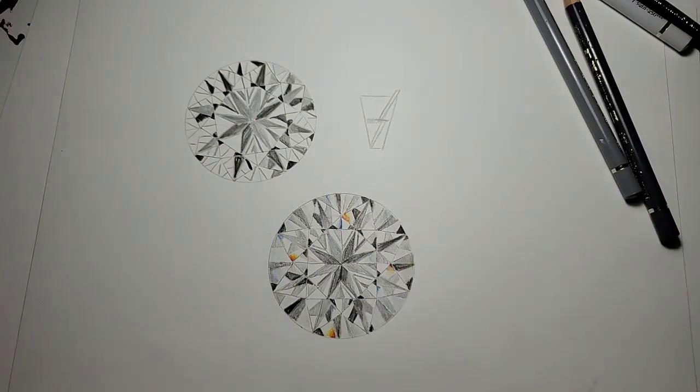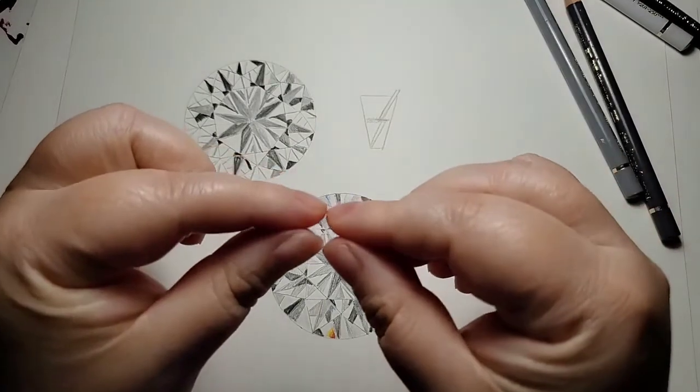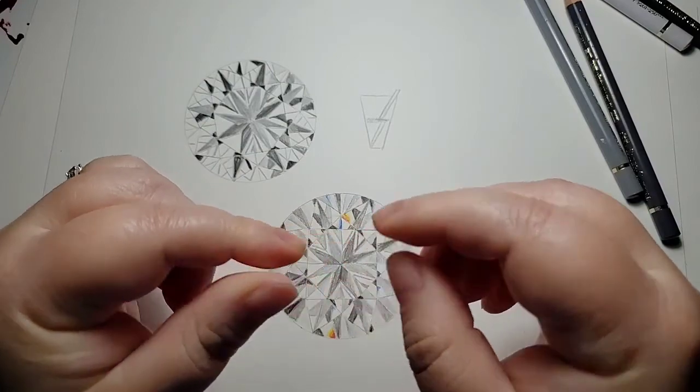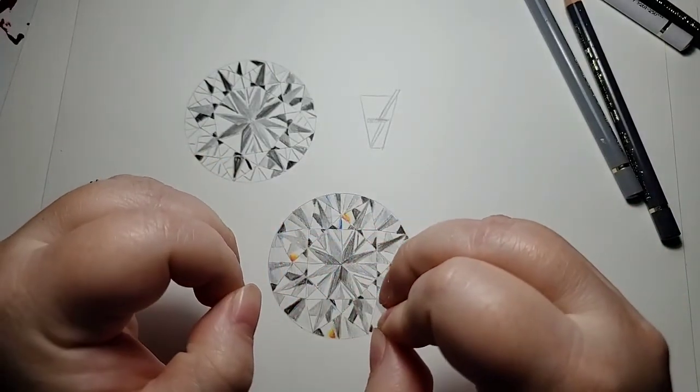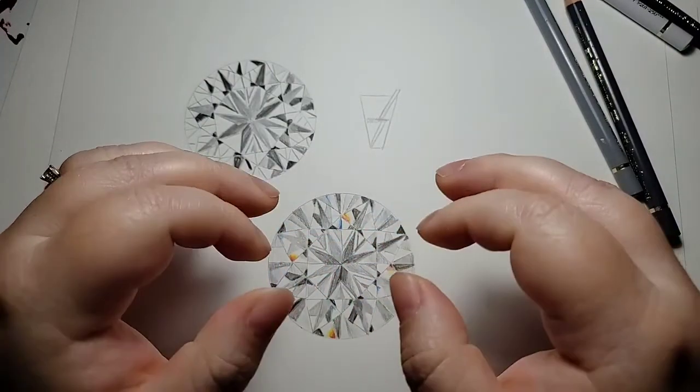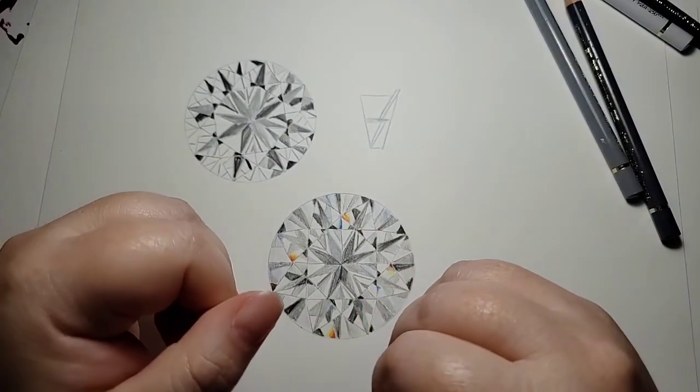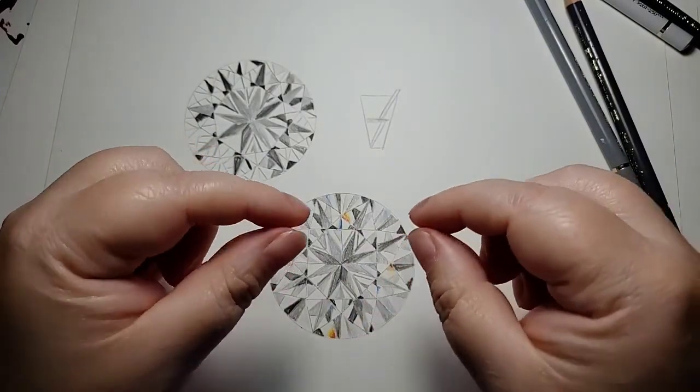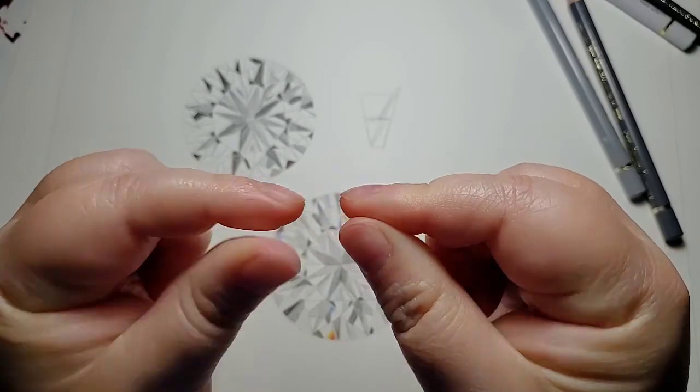So there you have it. When you're doing little tiny gems, all you're going to see is a couple little bits of gray, a couple little bits of black, and little bits of white that you leave the paper showing through, and you have a diamond. Like, nobody's going to be able to tell, especially if you're doing itty bitty ones.